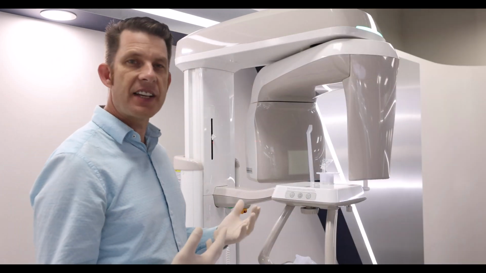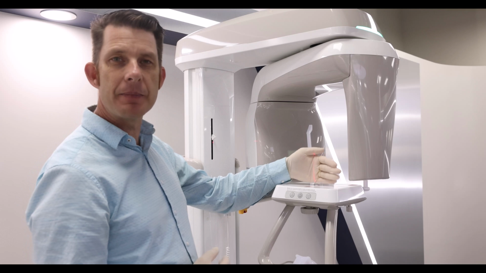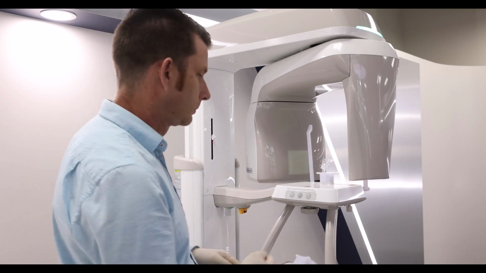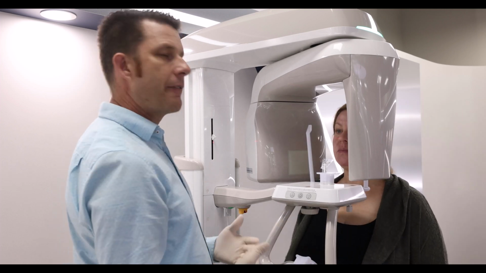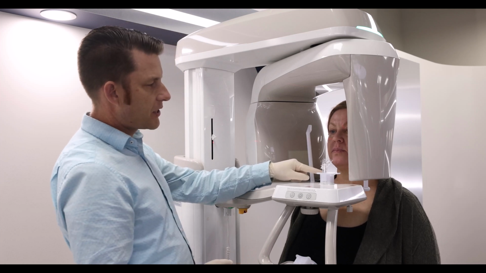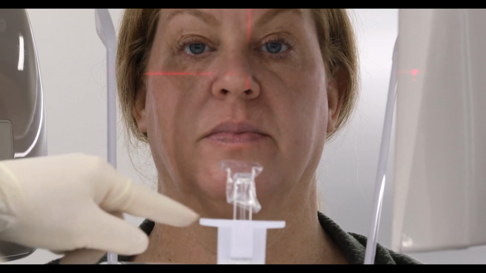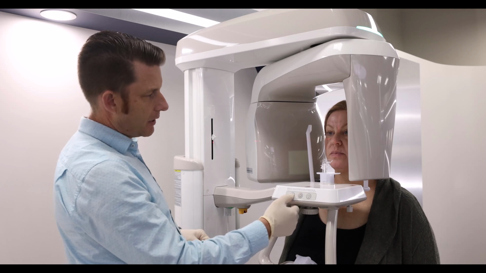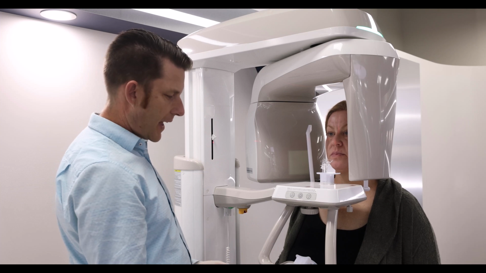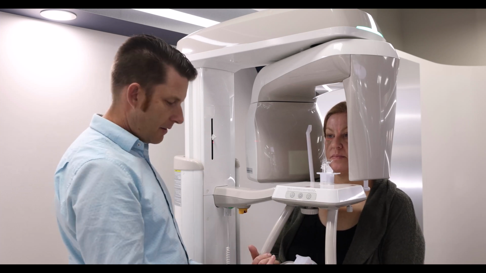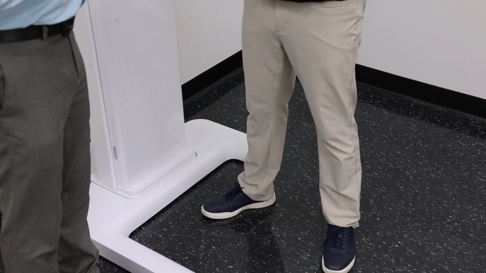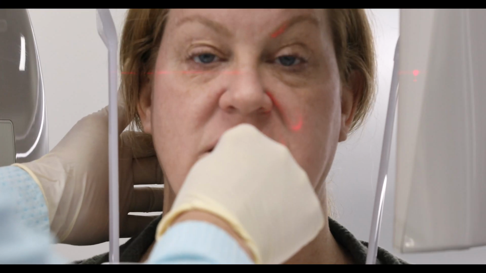Once our device has initialized, we can see that the positioning beams have been illuminated. I'm going to go ahead and bring our patient in for patient positioning. Having our patient stand up straight and tall at attention, I want to evaluate the patient's chin to the base of the chin rest. I want to use my touchpad and bring the device just below the patient's chin. Next, I'm going to start with the hands, palms facing up, feet step forward a little bit and shoulder length apart. I'm going to have the patient open and go ahead and bite on our bite stick.